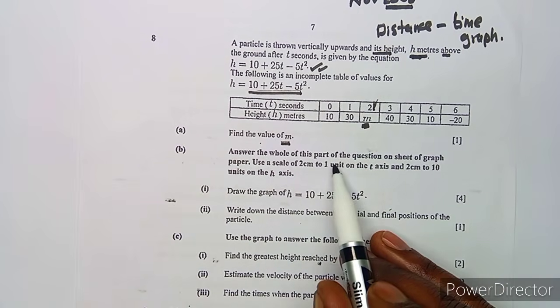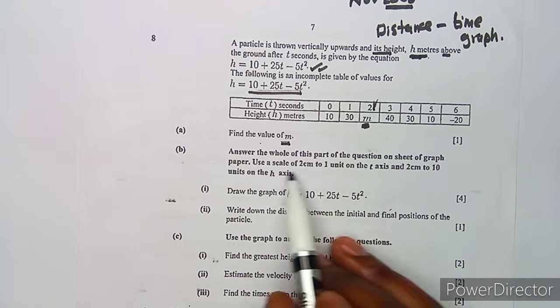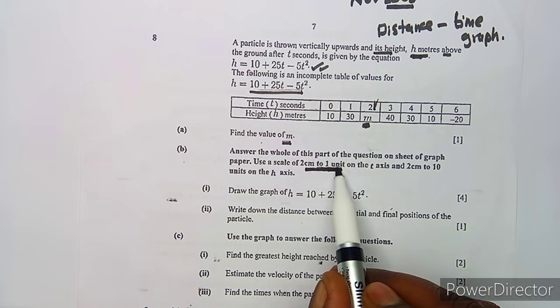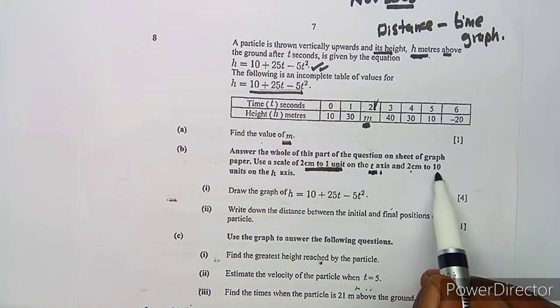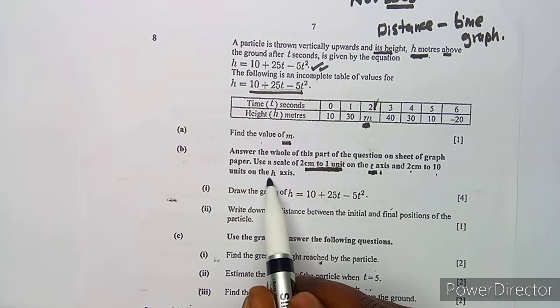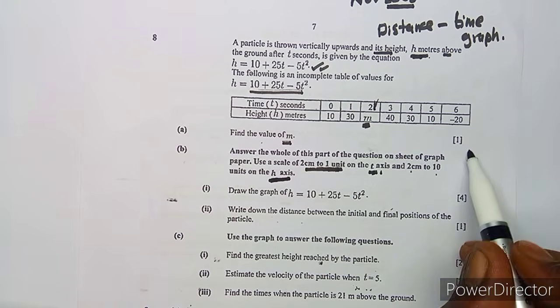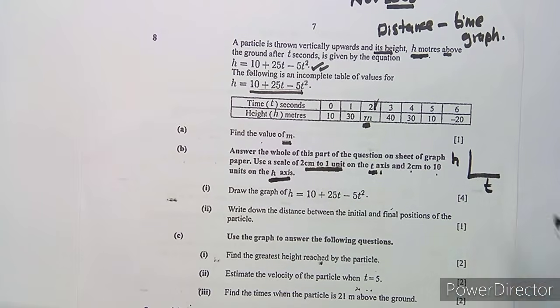Answer the whole of this part on the question on a sheet of graph paper. Use a scale of 2 centimeters to represent 1 unit on the t-axis, which is the time axis, and 2 centimeters to 10 units on the h-axis, which is the height, the distance. So this is what it is going to be like. This is your height, which is your distance, and this is your time.